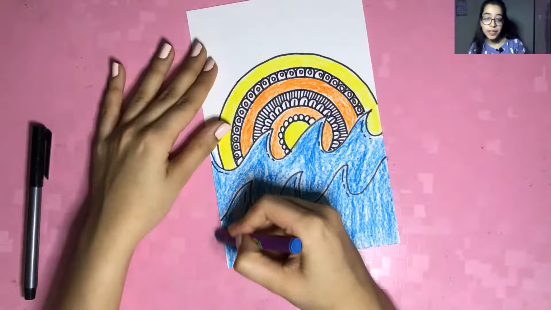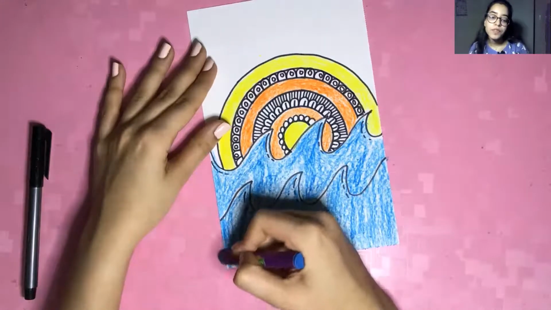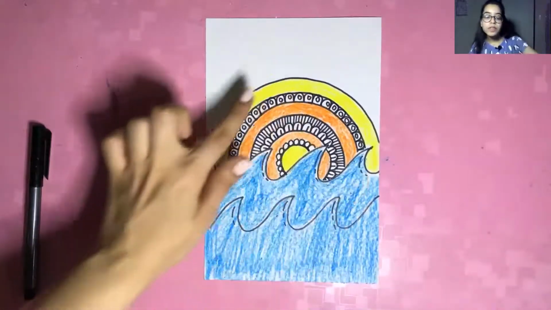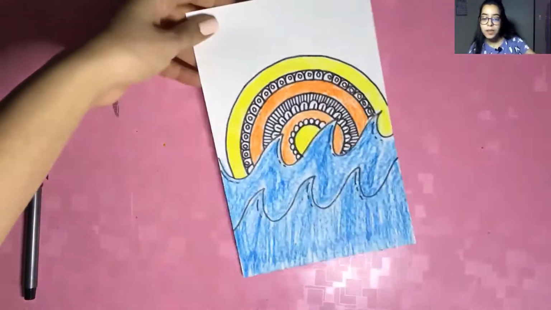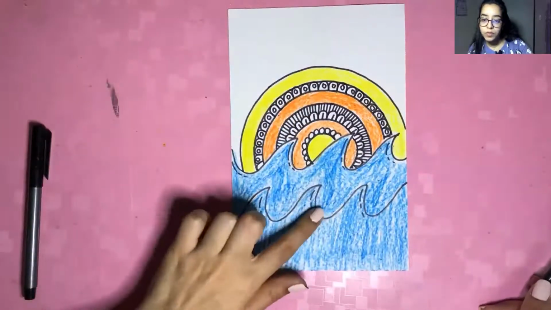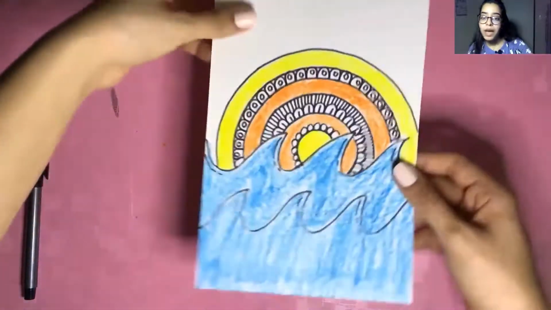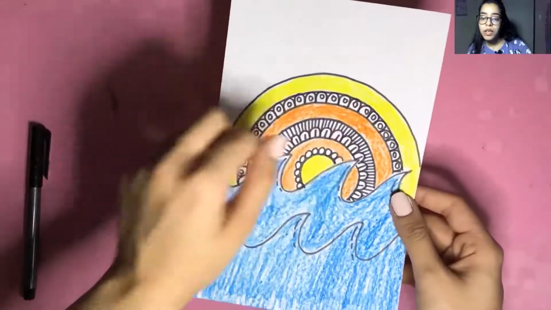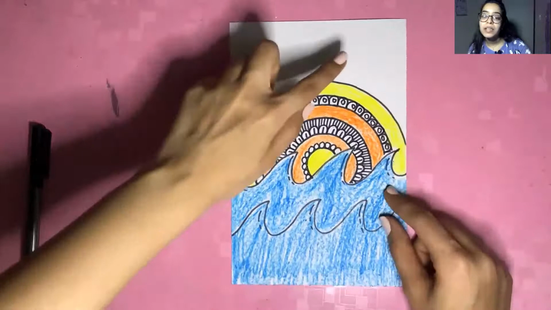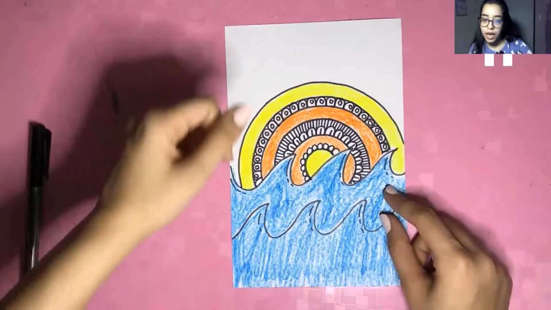Okay. So here I'm just filling it completely with the light blue. Make sure that you're not leaving any white spaces. So I'm pretty much done with the artwork over here. I'm keeping the background clean. If you want, you can also add a background, but I like it the way it is right now.